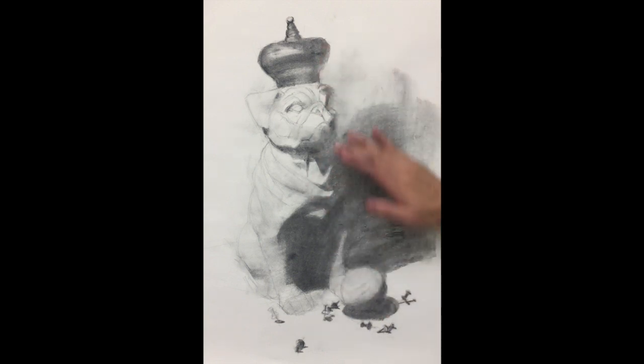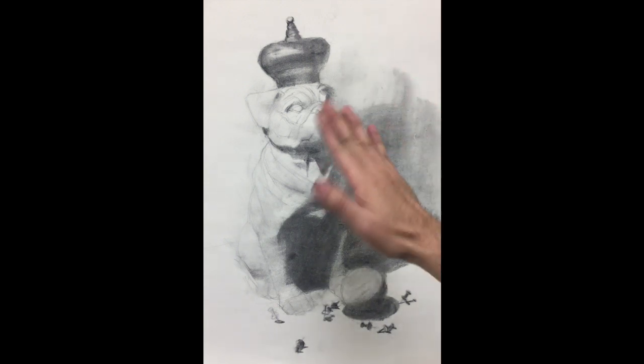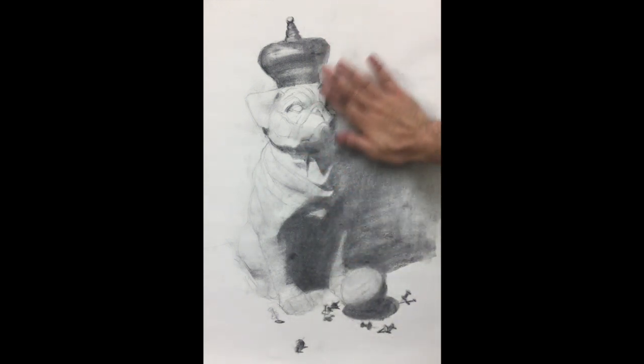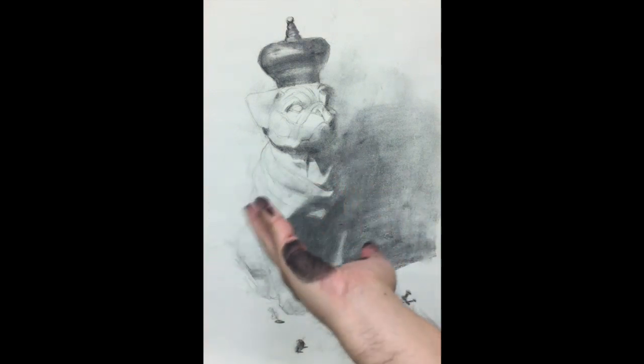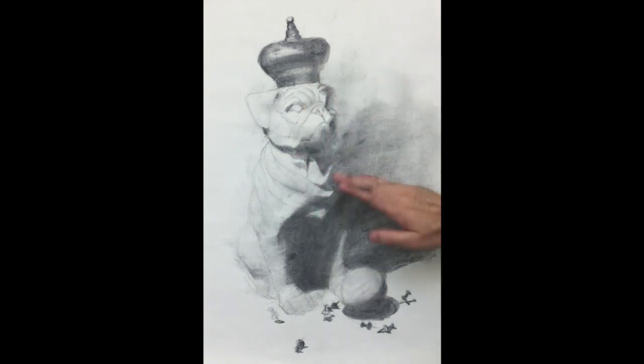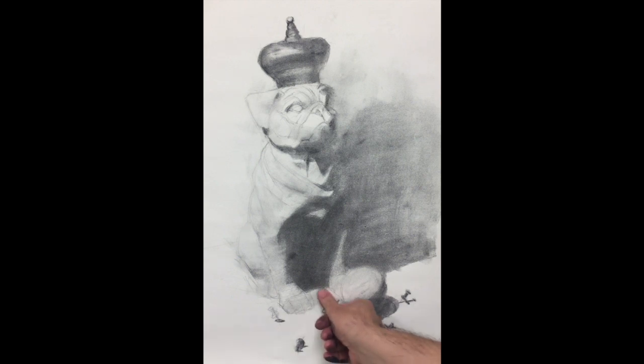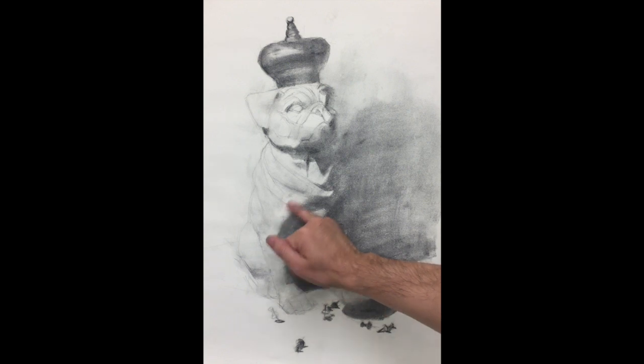Even the shadow, I try to fade it out a little. And I'm using my palm, as you can see. I use all the parts of my hand to do the drawing. Even the whole palm right here, the side of the palm, and the front of the palm. Whichever I can use to help the drawing. And as I said before, you can use a stump, you can use a chamois, or you can even use a baby wipe. So whichever is your preference.